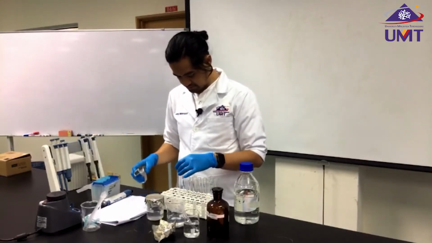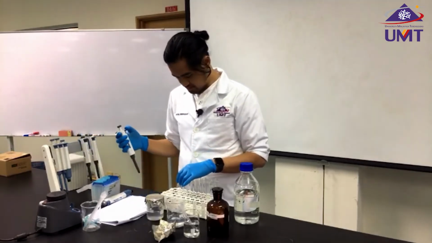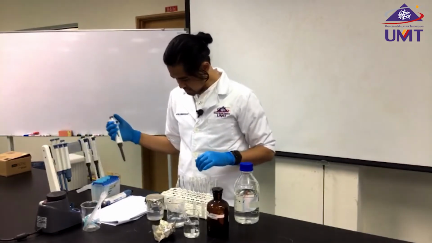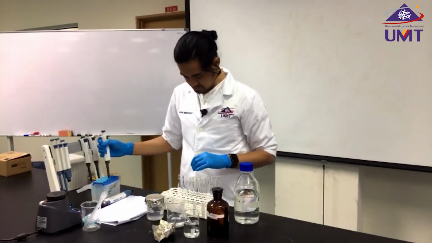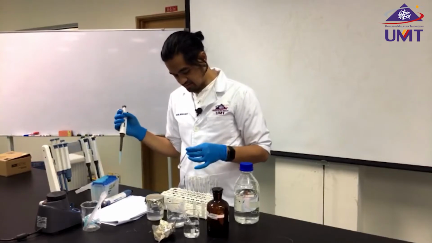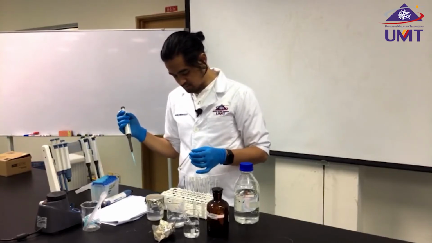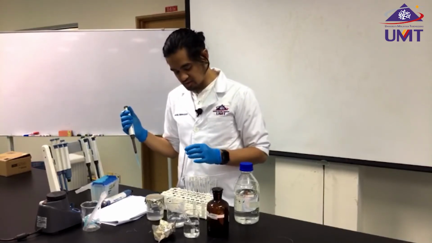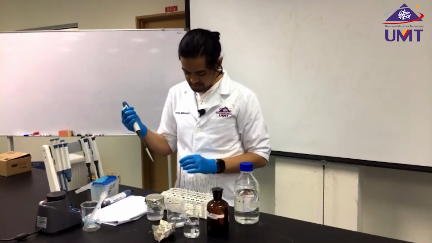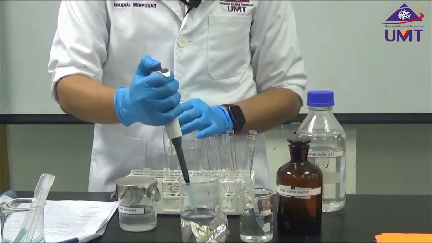And for the sample, I'm going to add 1 ml as well. But remember, for our sample, I only have 2 ml of water. Now I'm going to add 1 ml of starch for our sample.